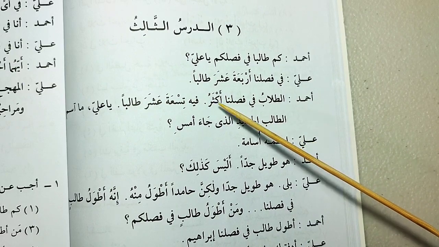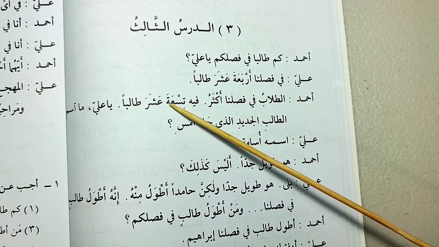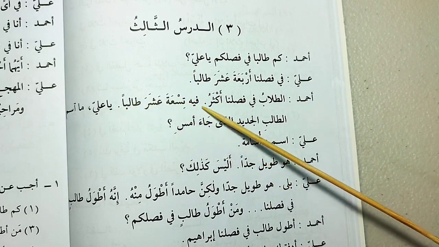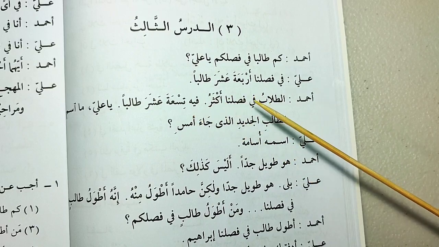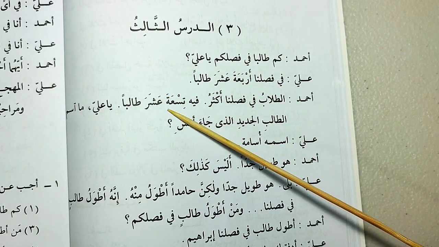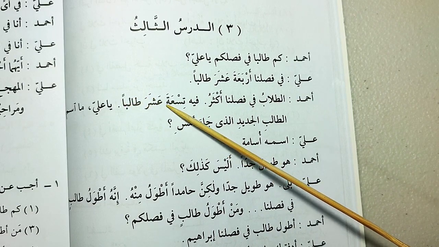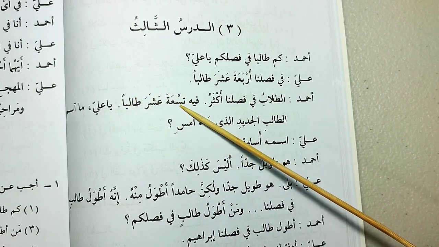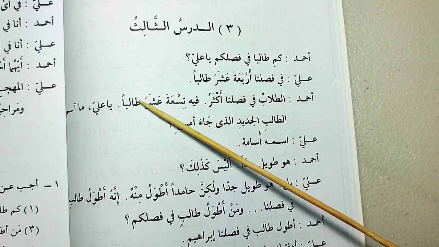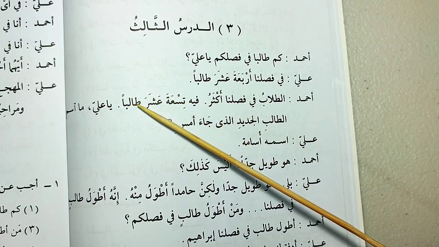Okay, so the students in our class are more. فيه 19 طالبا. In it there are 19 students, in the classroom. So their students are more in number, they're 19. This one is 14. And notice once again 19, because the numbers from 11 to 19 are fixed. Both parts are fixed because it's a compound.